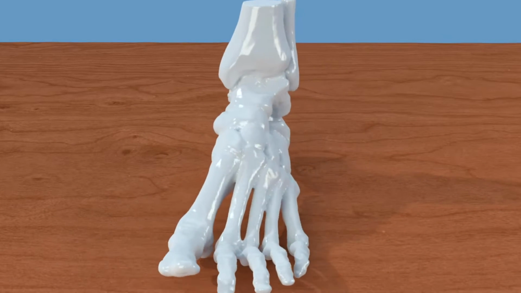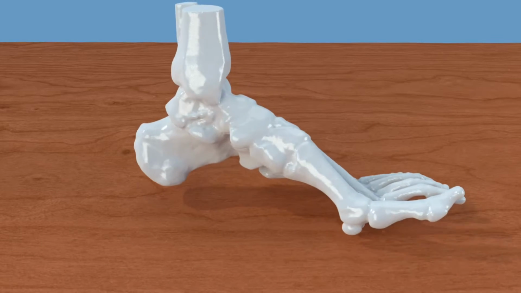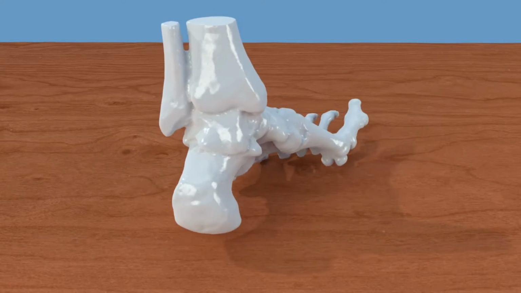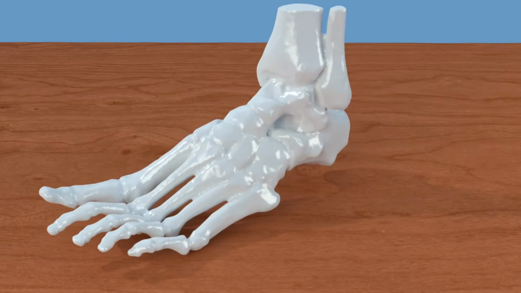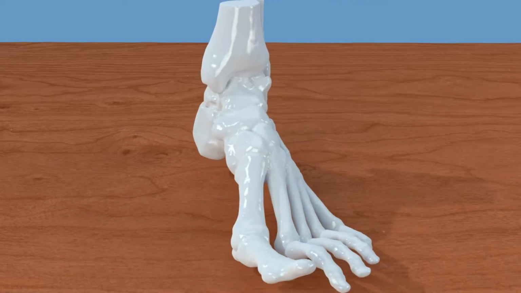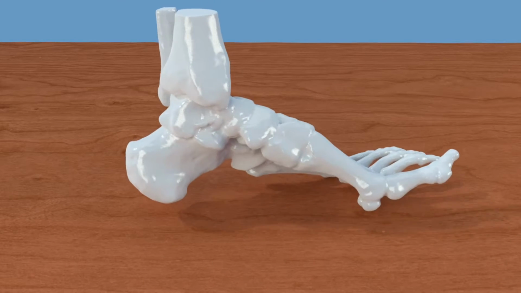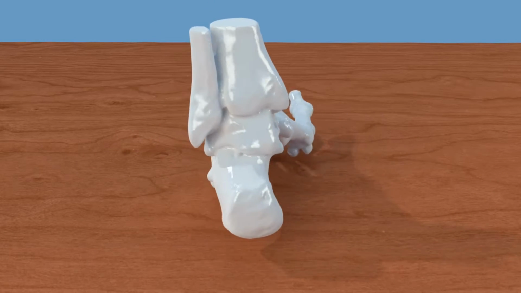Today, I'm going to show you how to correct severe mesh defects in a bone model generated from a CT scan. This will be in preparation for 3D printing of the bone model. I'll be using the free software programs Blender and Meshmixer in this tutorial.